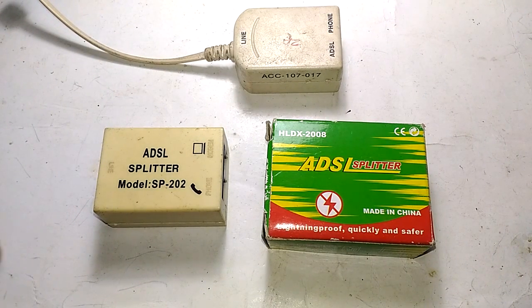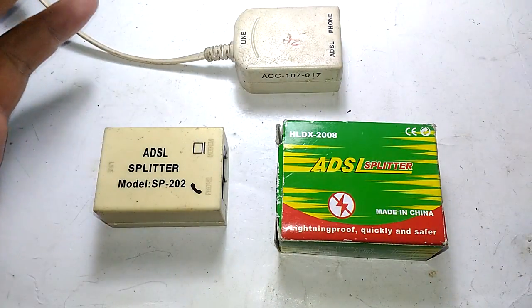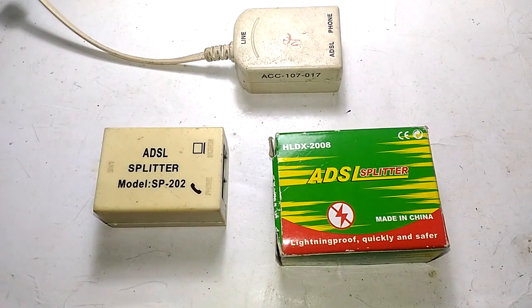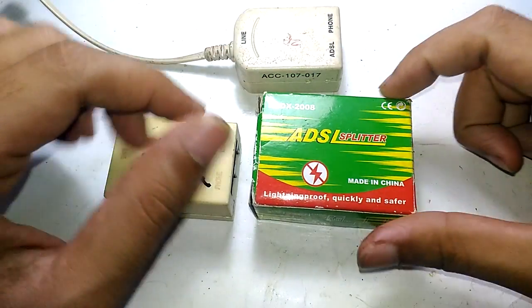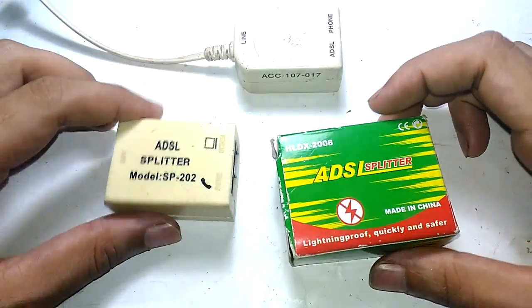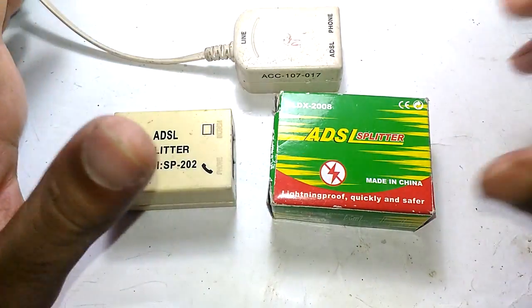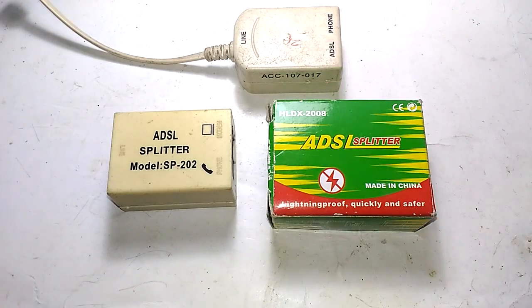So in today's episode, let's talk about a really simple electronic device that is found almost everywhere you have an internet connection. And they are ADSL splitters. Even though these simple little devices are almost everywhere you have an internet connection, most people don't even know why we need an ADSL splitter.